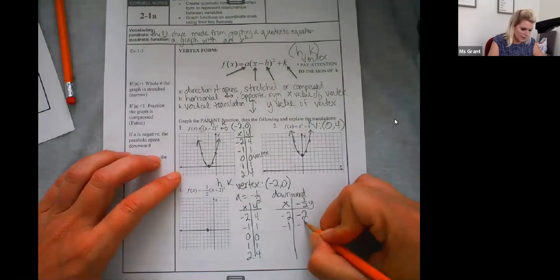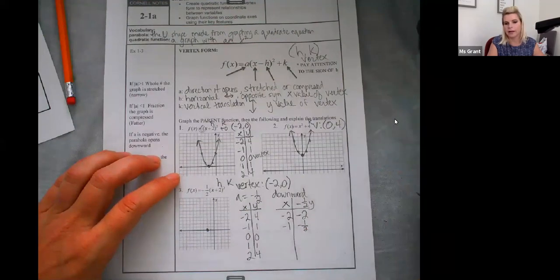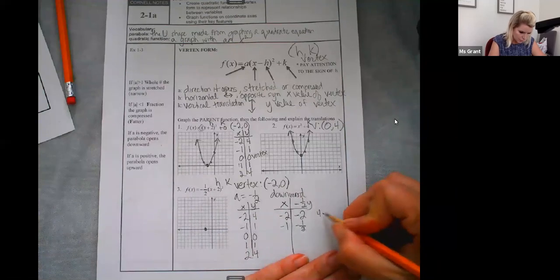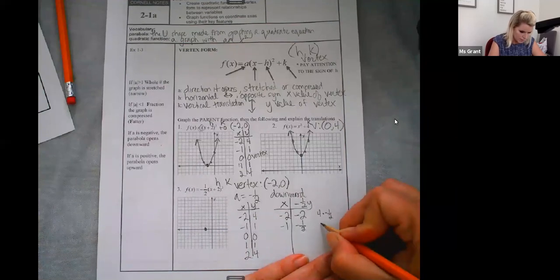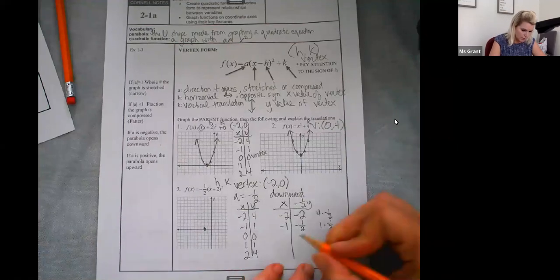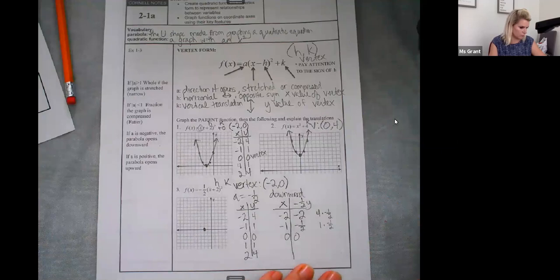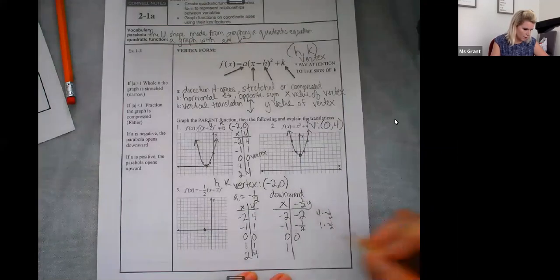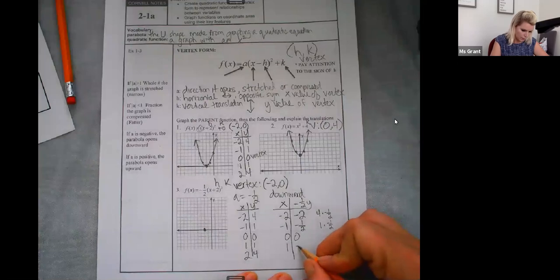-1, 1 times -1/2, -1/2. Do you need me to put this math over here? 4 times -1/2. 1 times -1/2. Do you need that math? I'm not sure. 0, 0. That means I'm not going to move from the vertex when it's just a normal. 1, -1/2. 2.